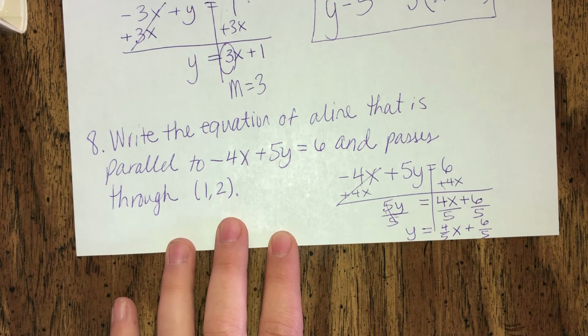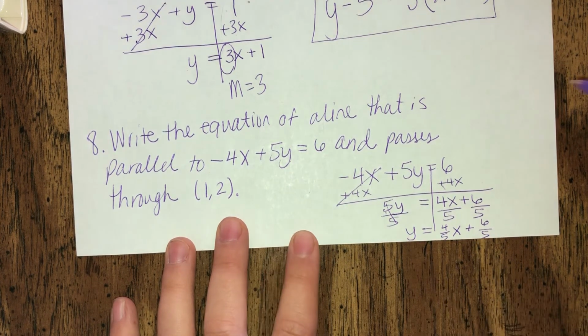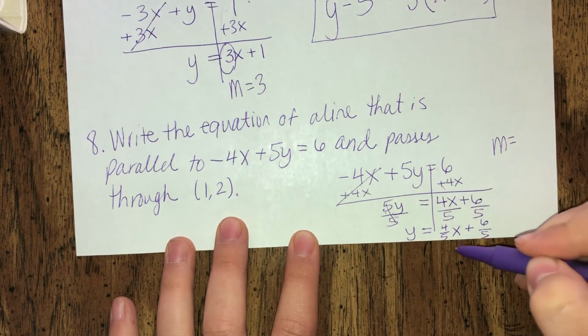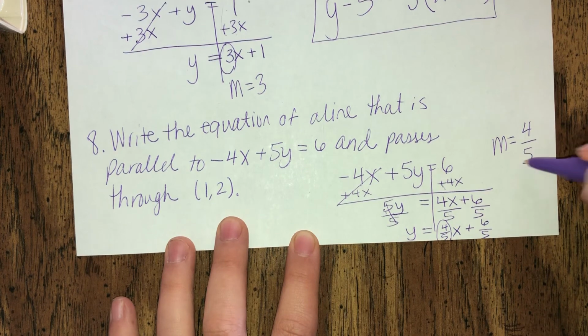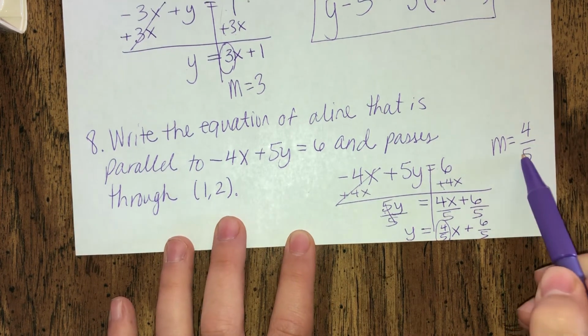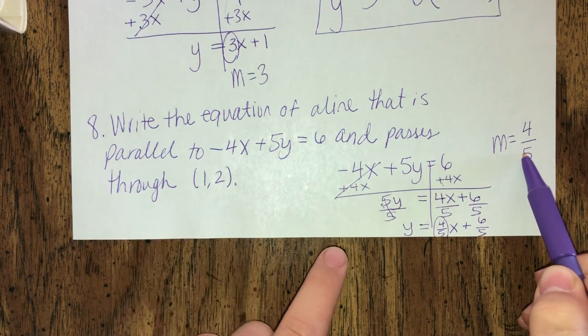Okay? Now, your equation is y equals, so the only thing you're going to need is your m. And it's always going to be the value next to x as long as you are in slope-intercept form. So here's your slope, here's your point, finish off number 8, and get that equation written.